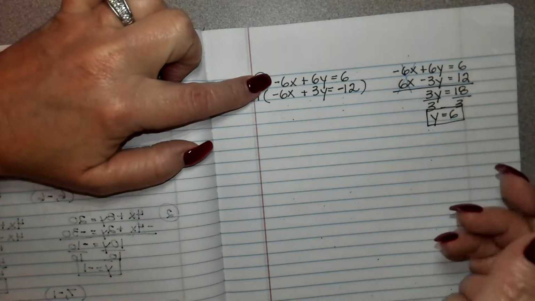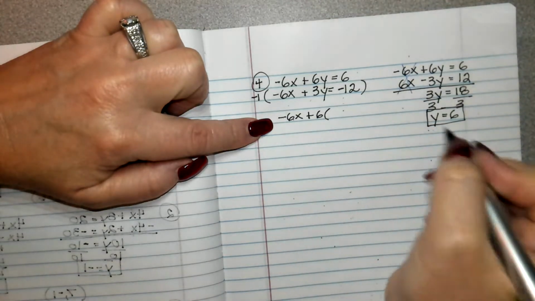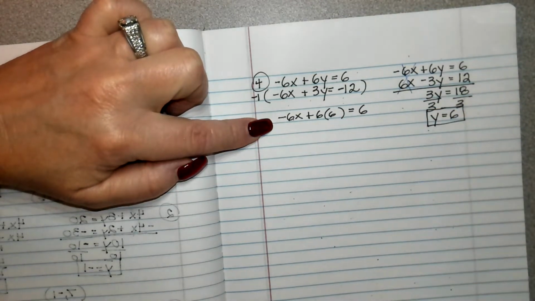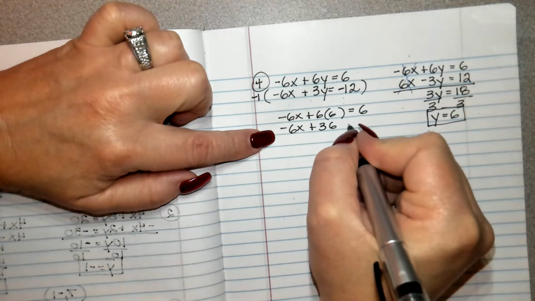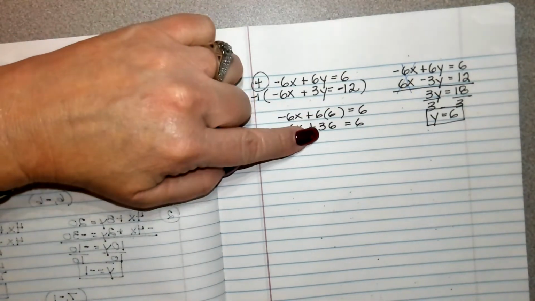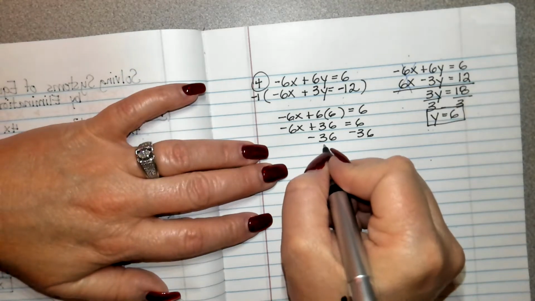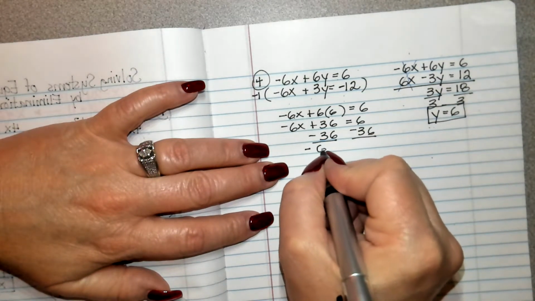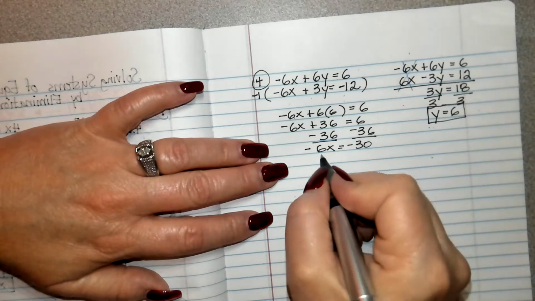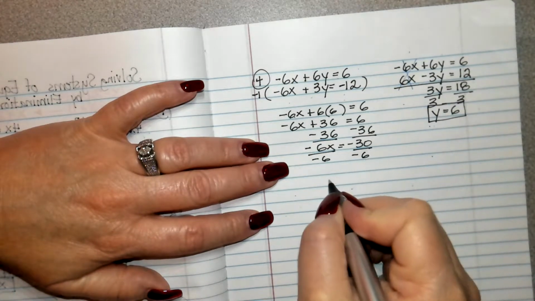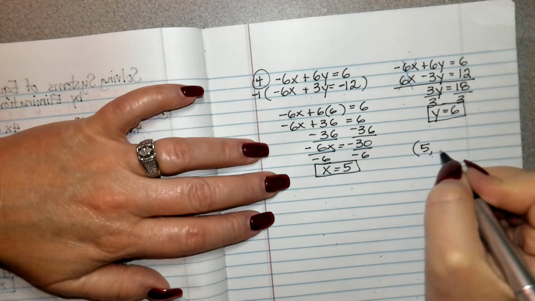Plug that back into an original. So I'm going to plug it back into the first one. -6x plus 6 times 6 equals 6. Lots of 6's. -6x plus 36 equals 6, because 6 times 6 is 36. Subtract the 36 out. So you have -6x equals 6 minus 36 is a -30. Divide by -6. X is positive 5. So my solution is 5, 6.